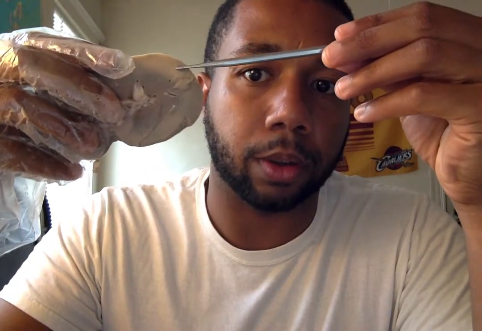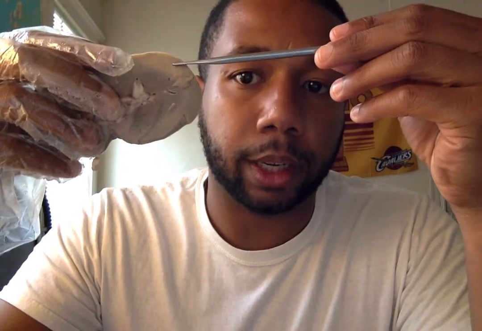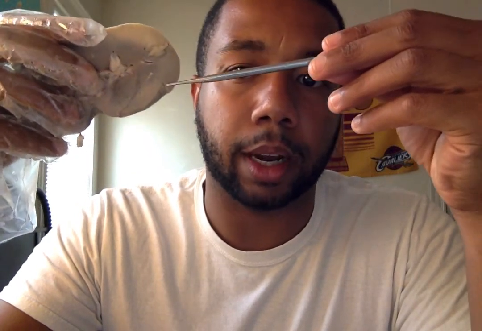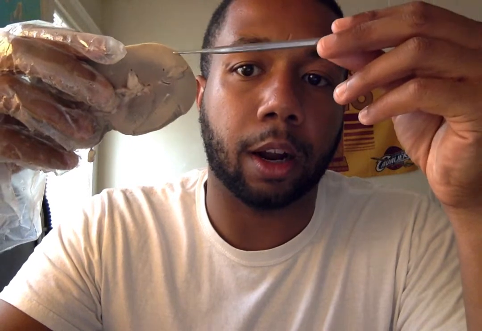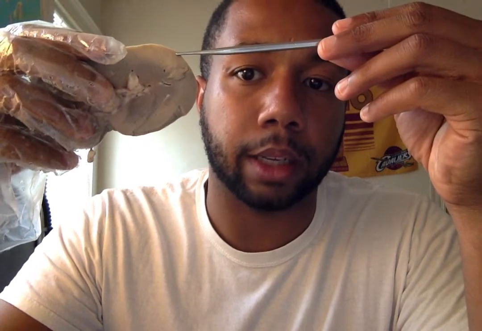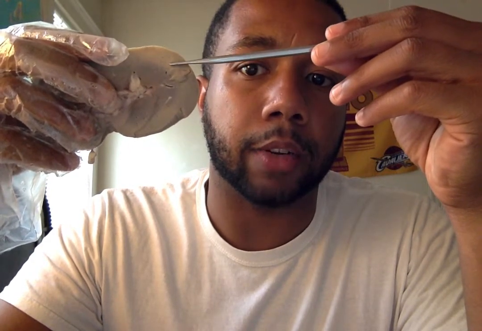If you look at this portion of the kidney right here, this lighter portion is called the renal cortex. The renal cortex covers the entire outside of the kidney. It has a fibrous layer to protect the kidney, and then there are a lot of renal columns which help separate nephrons.